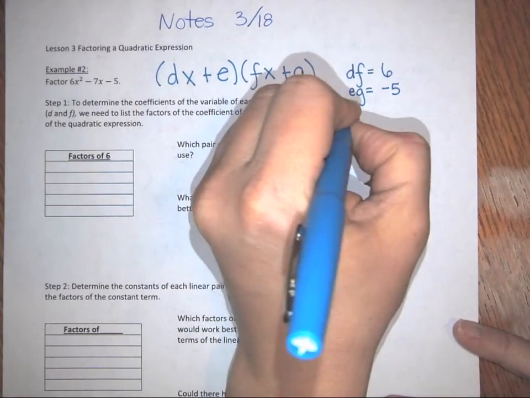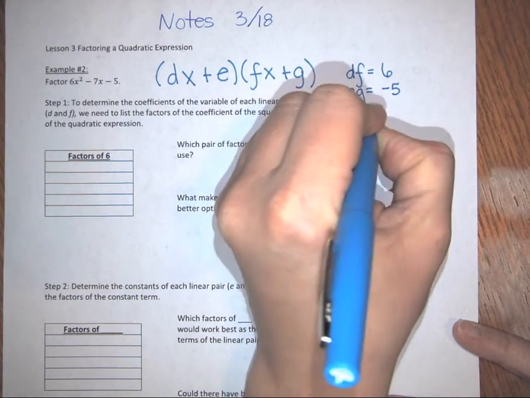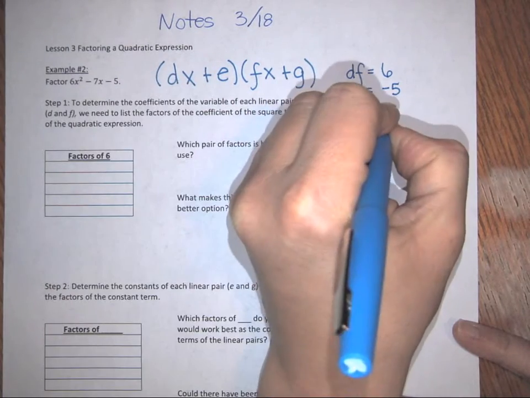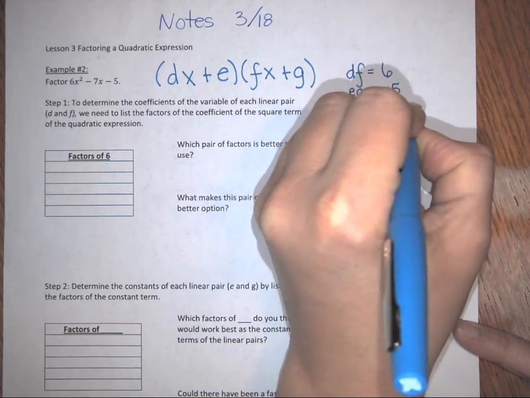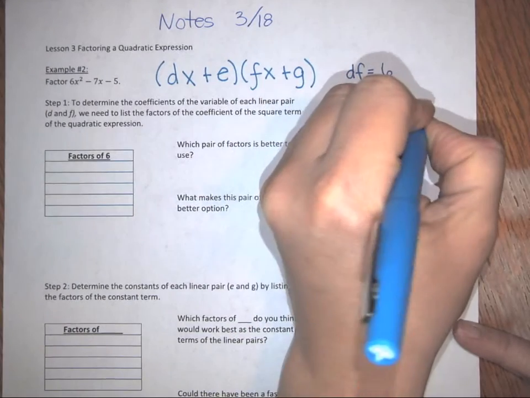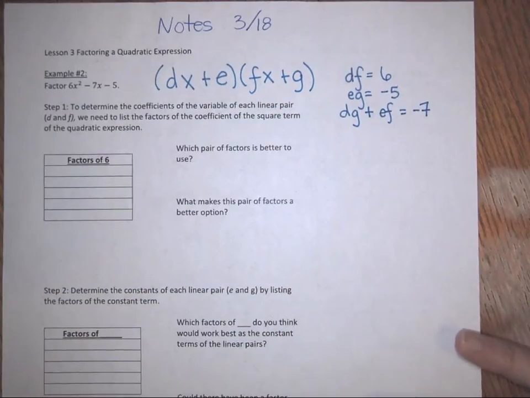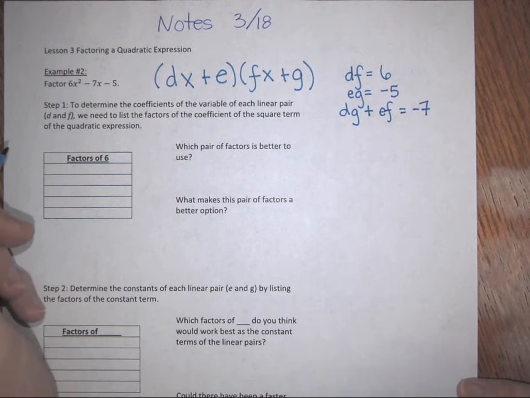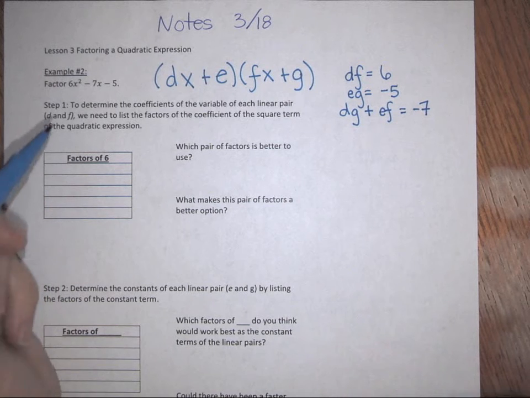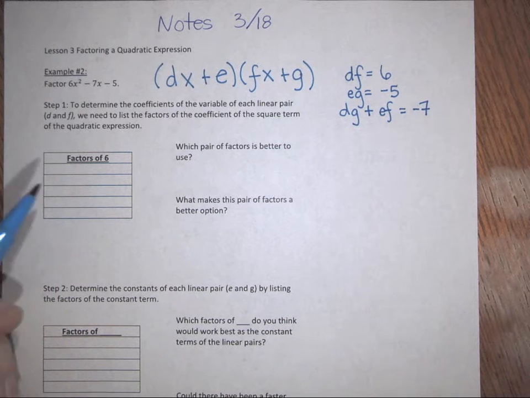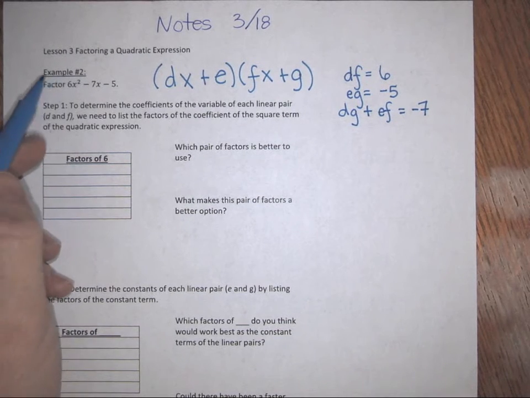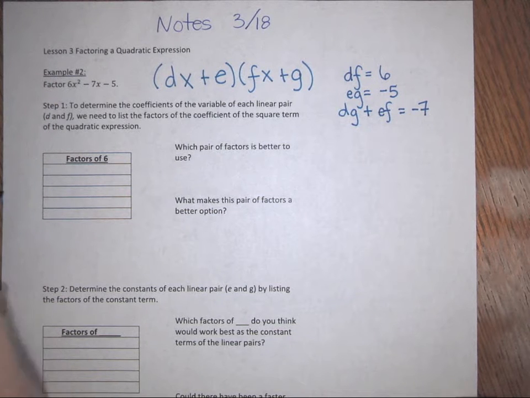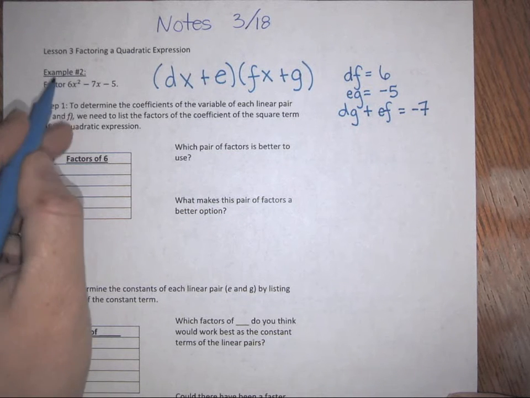And then d times g plus e times f must equal -7. So we have a little bit of a puzzle to work out for ourselves. So let's go ahead and list our factors. Now again, because our a term is positive and our c term is negative, we're going to focus on our positive factors for a. If that doesn't work, then we'll go back and look at the negatives, but usually you can figure it out with 2 positives for your a term.